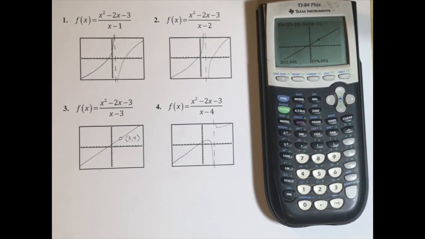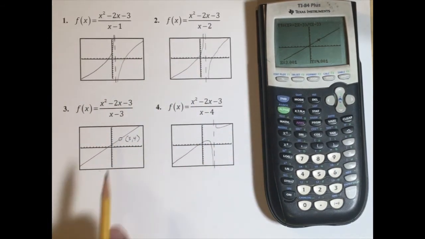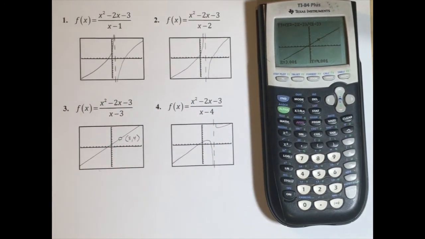I suppose the natural question here is, why do these three functions have asymptotes, yet this function has a hole in it? Well, hopefully we'll get the answer to that question before the lesson's done. But before we talk about why, let me show you a little trick you can perform to determine if a function has an asymptote or a hole.